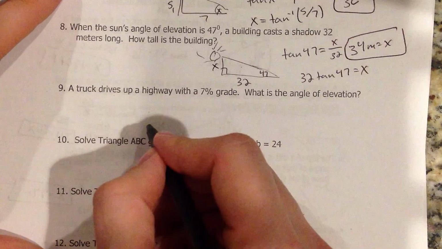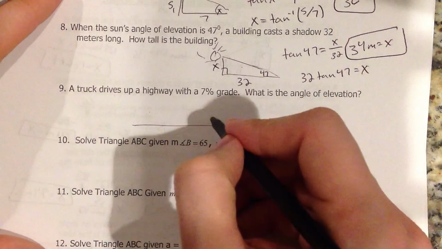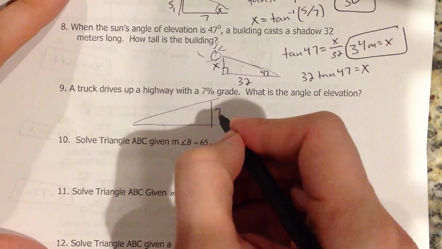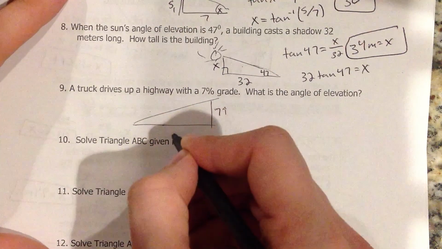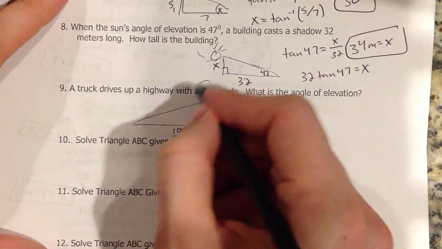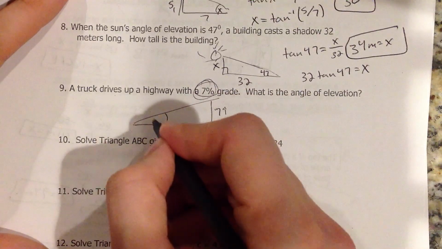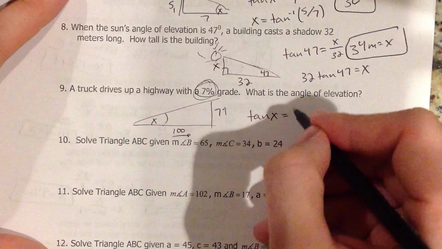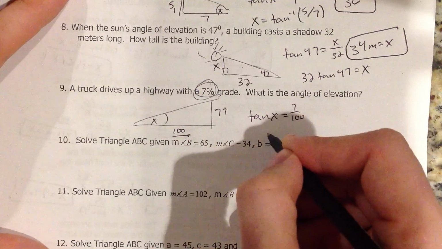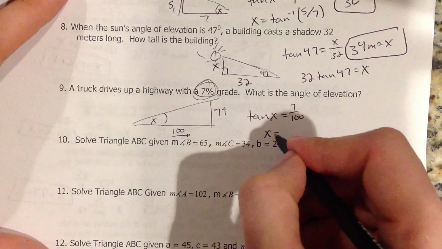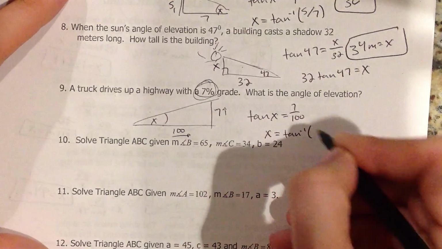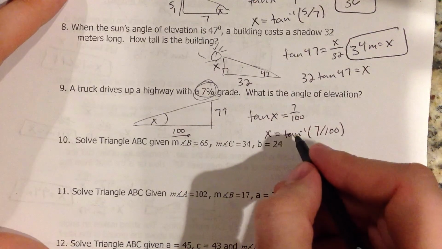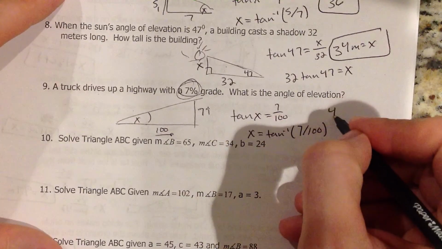We've got a truck driving up a highway with a 7% grade. So I have 7 feet going up for every 100 feet I go over. That's the 7%. What's the angle of elevation? So the tangent of x is going to equal 7 over 100. Again, in order to pull that angle, I'm going to have to take the inverse tangent of 7 over 100, and this is again what you drop into your calculator, and you will get 4 degrees.